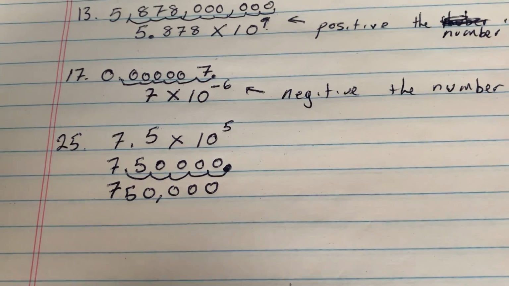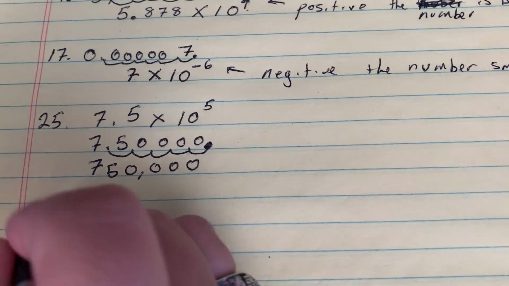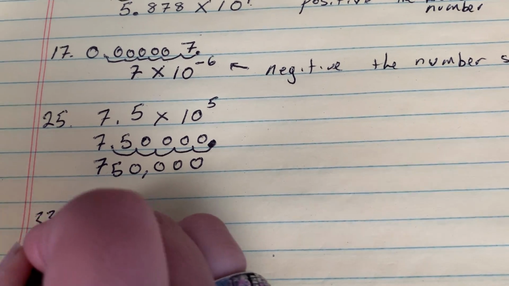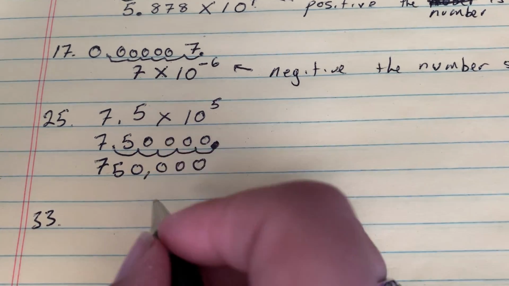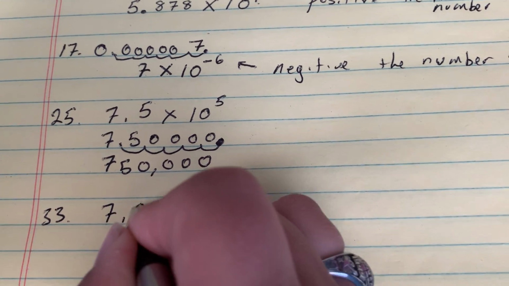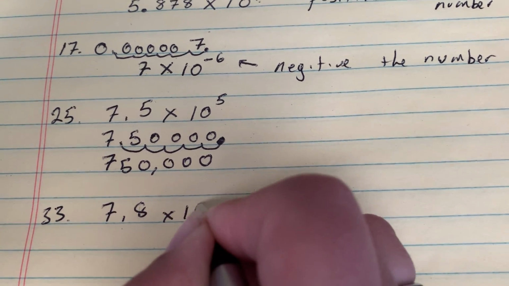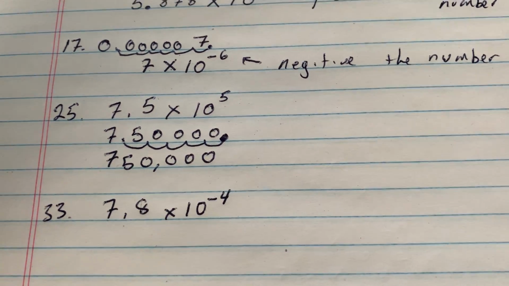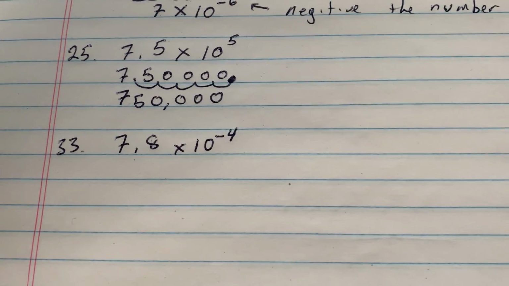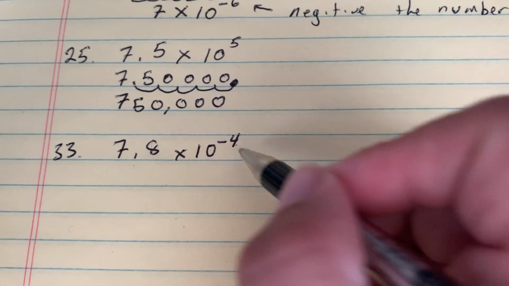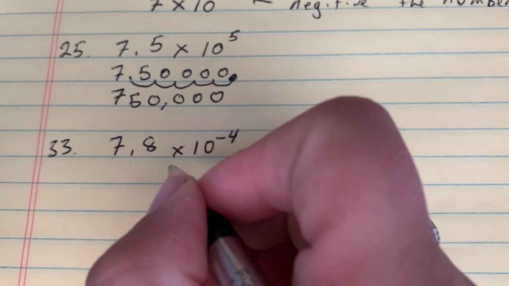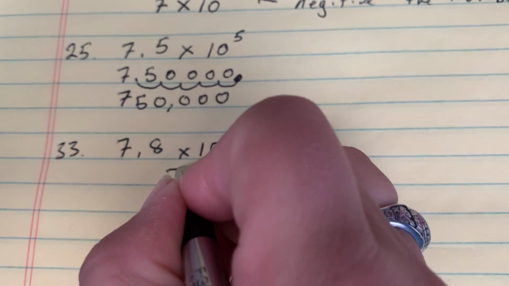Okay, if we're going to do a negative exponent, like example 33, we have 7.8 times 10 to the negative 4th. Okay, so my negative exponent tells me I'm going to start with 7.8.